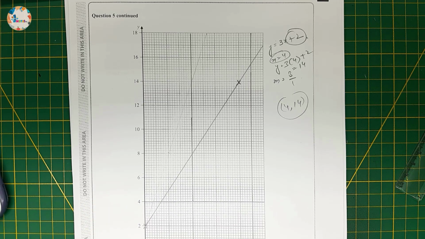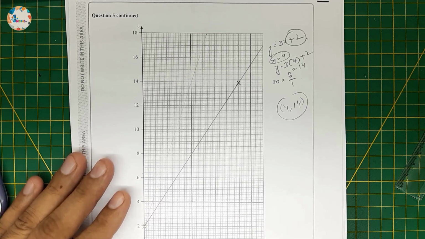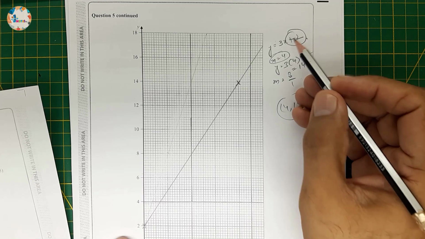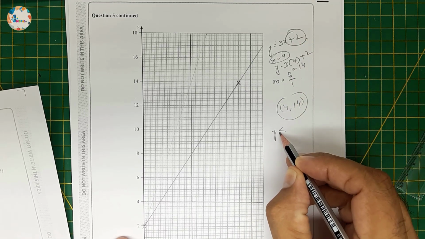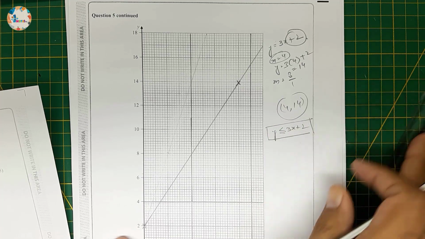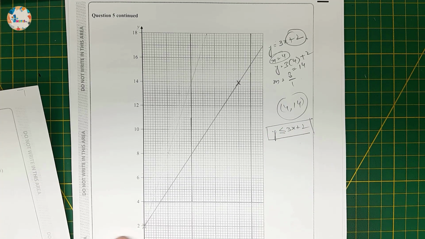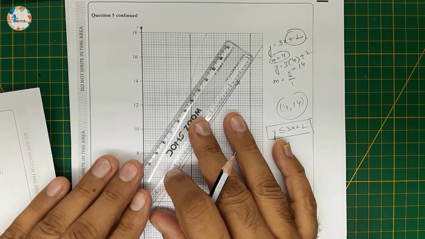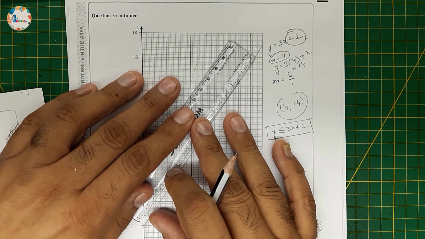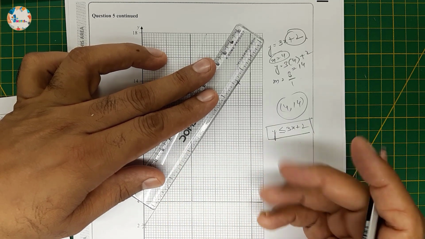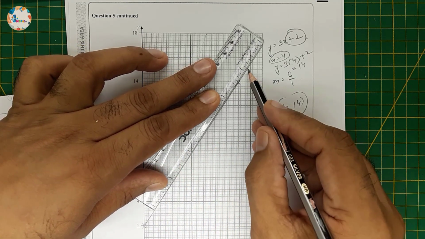Now the shading part. We will go through the inequalities and accordingly we will shade the parts. Like the first inequality is y is less than or equal to 3x plus 2. So we will be shading this inequality first. So y is less than or equal to 3x plus 2, so basically we will be shading the lower portion, and the lower portion will be this one.